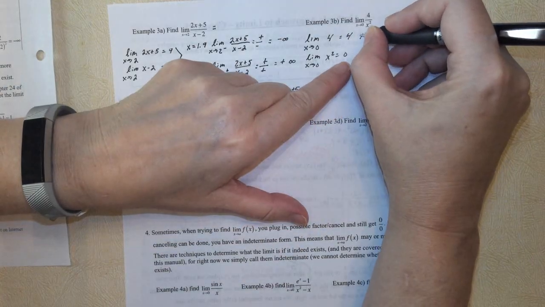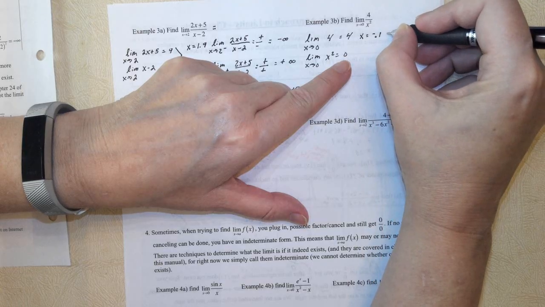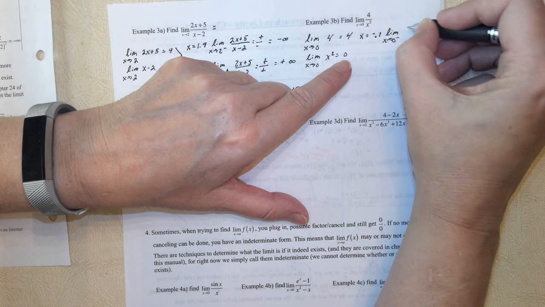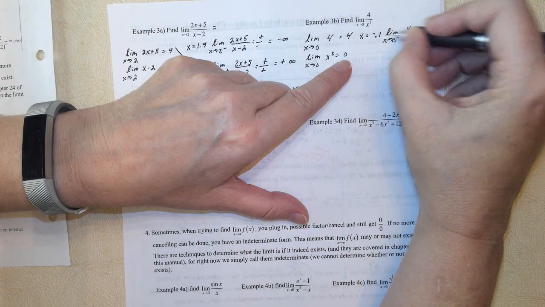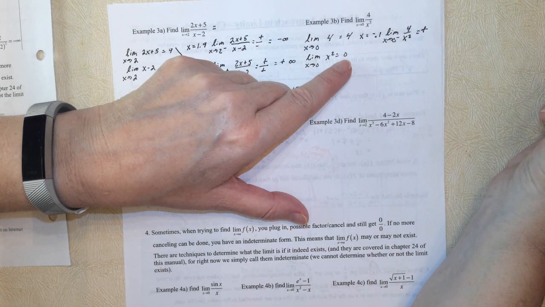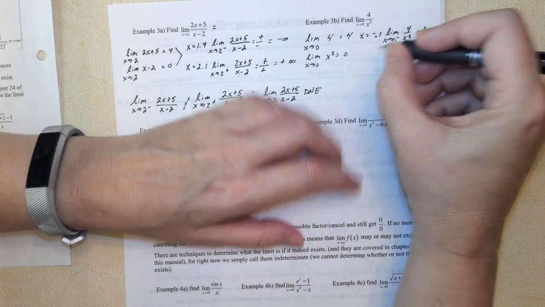So I'm going to say x equals negative 0.1, the limit as x approaches 0 from the left of 4 over x squared. When I square a negative, I get a positive, so I'm going to have a positive number there. Now, I'm not going to write the infinity part, I just know it's going to be positive, okay?